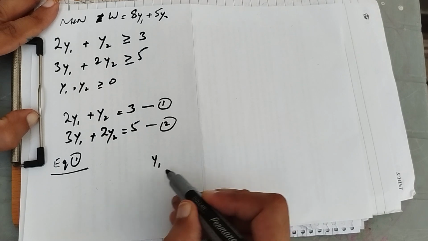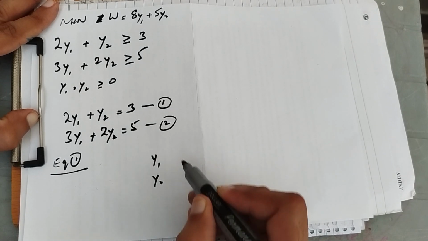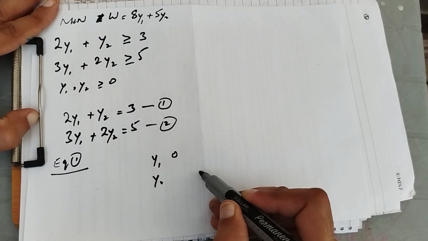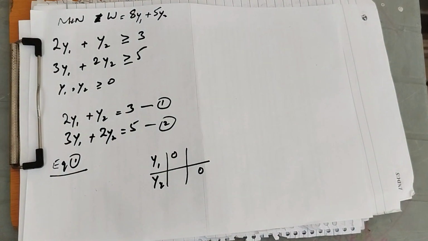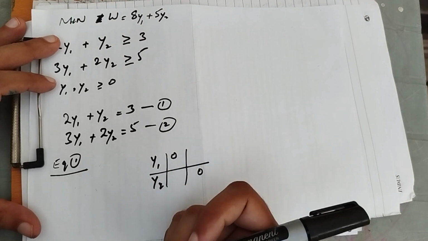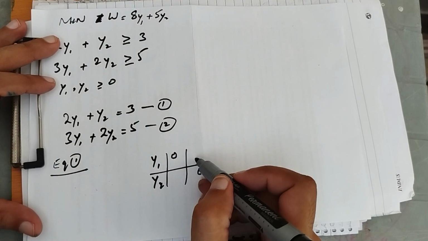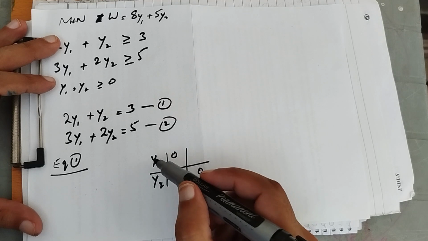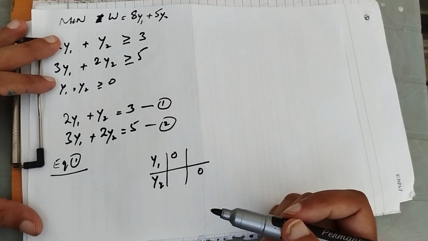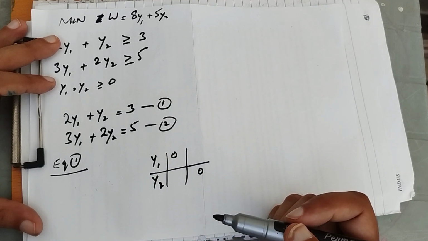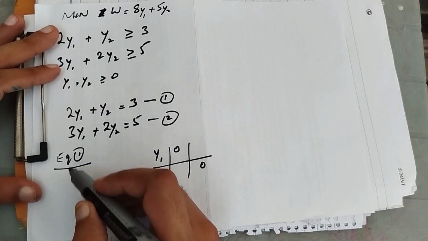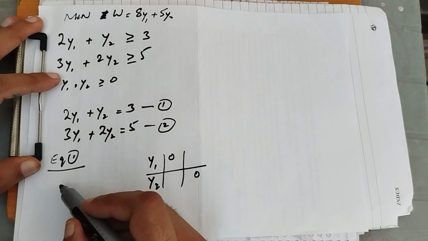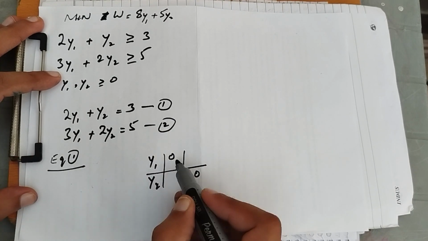For that, we set y1 equals 0 and y2 equals 0, so that we don't miss any point. We will be finding this point and that point. This will be the y1 intercept, this will be the y2 intercept. Let's begin with the 2y1, in which y1 is 0.